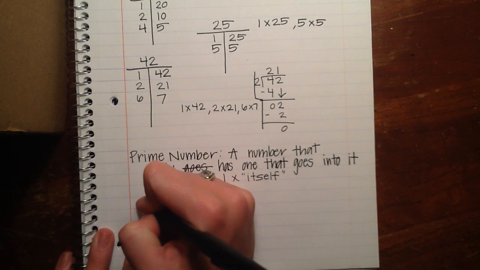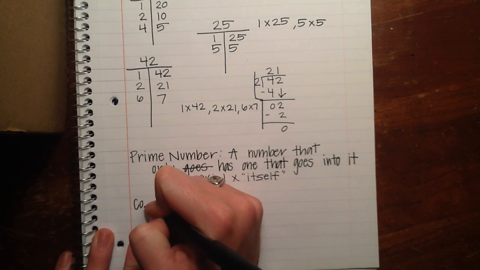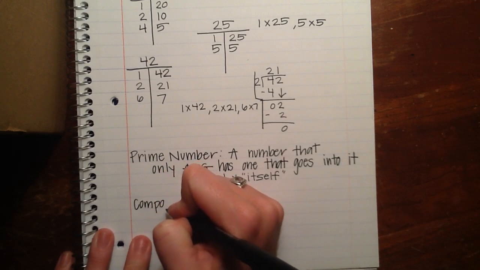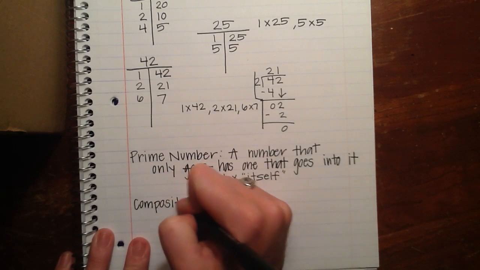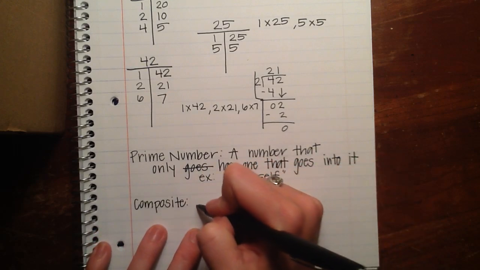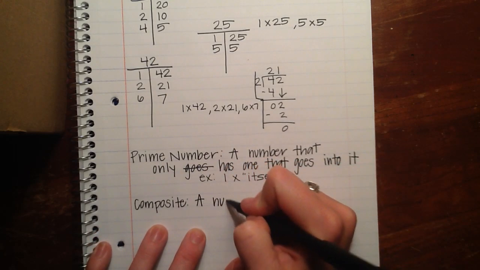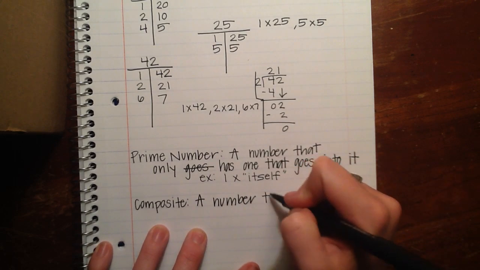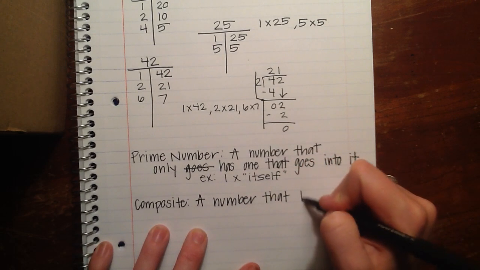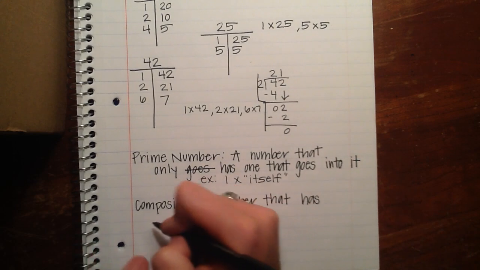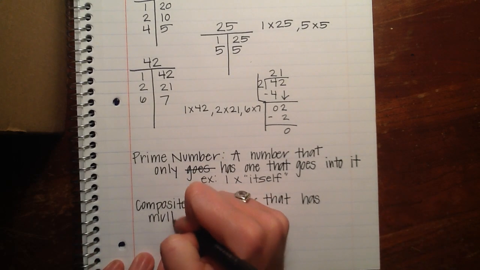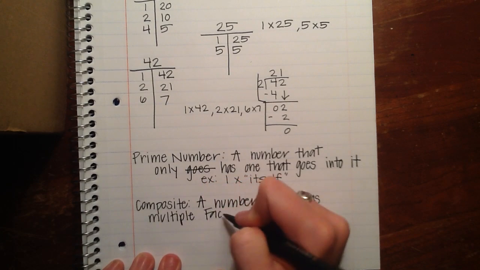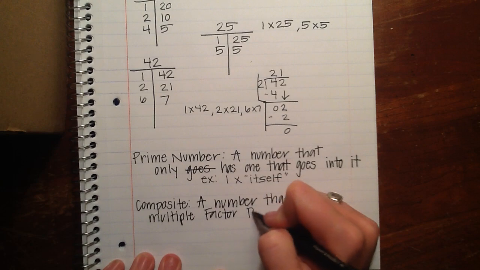The next word we're going to write is composite: a number that has multiple factor pairs.